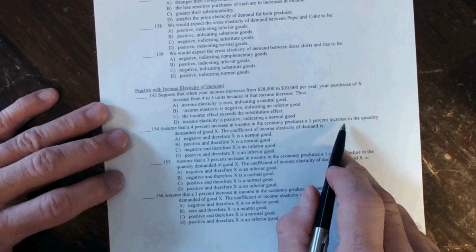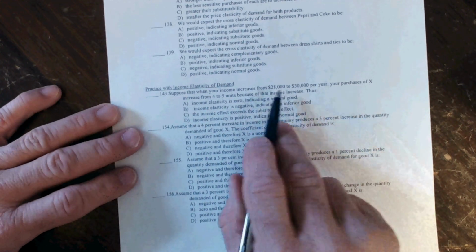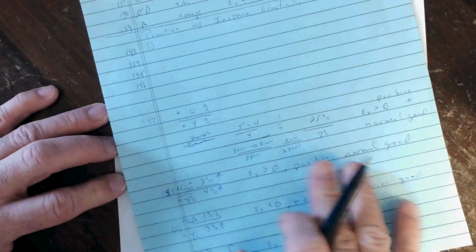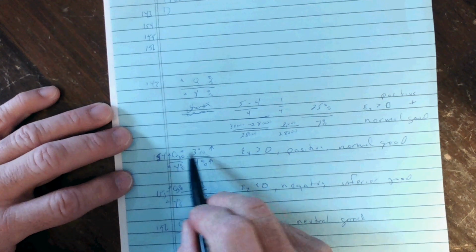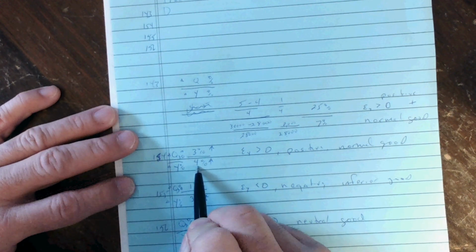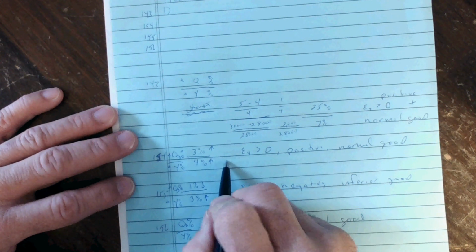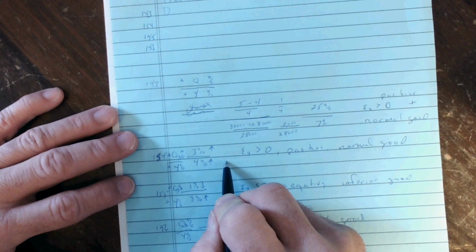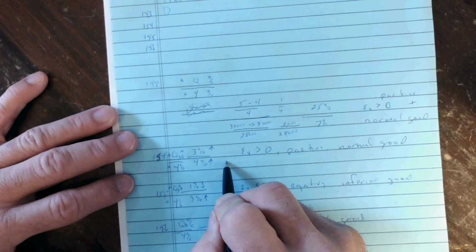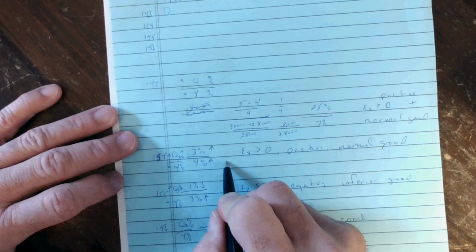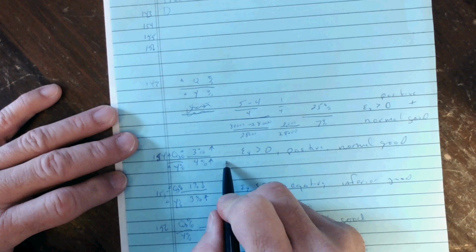The next question, assume that a 4% increase in income in the economy produces a 3% increase in quantity. So they've done the arithmetic for us, which we did in the prior number. In this example, a 3% increase in quantity demanded divided by a 4% increase in income. Although this is 0.75, less than 1, we're not determining this based on changes from 1, as we did with demand elasticity or supply elasticity.